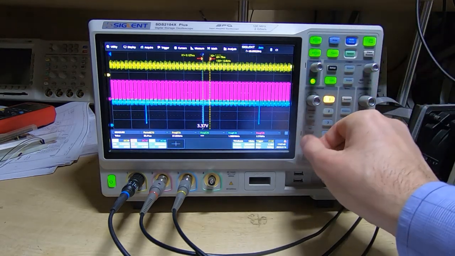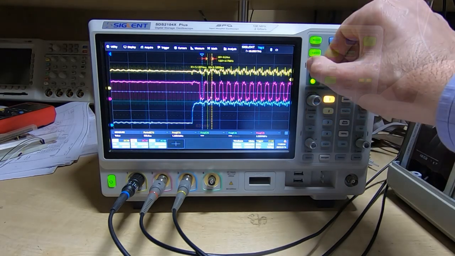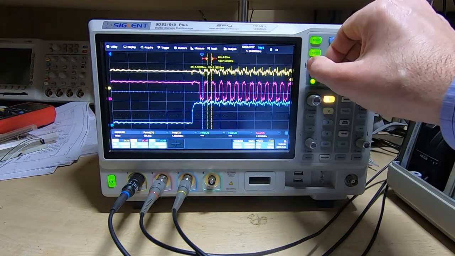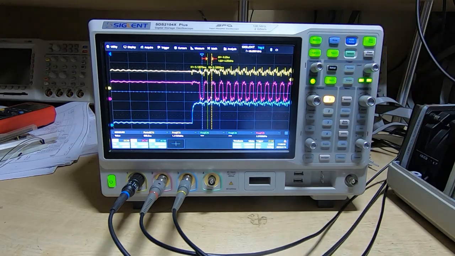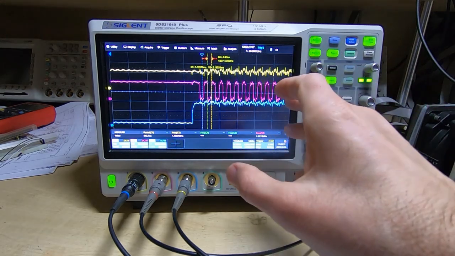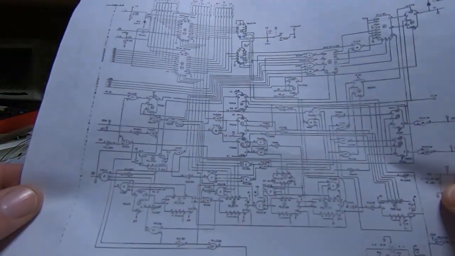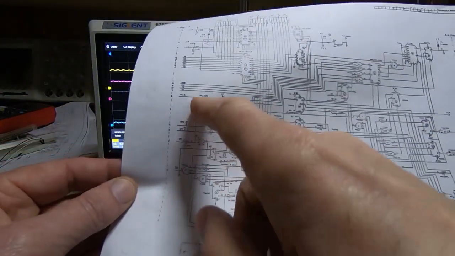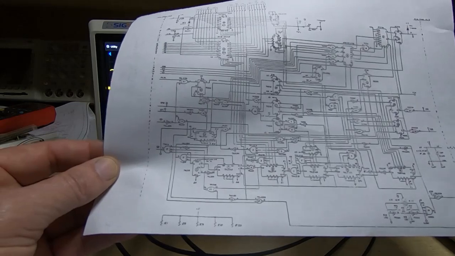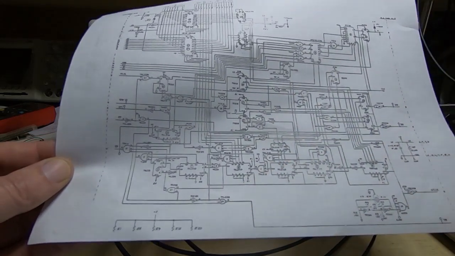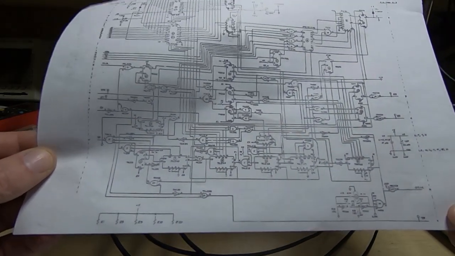Just bring this one down a bit. And that should be about 225 nanoseconds, and it is, and the same with the next part should be the same as well. So that's working fine. This essentially means that the scanning systems are doing exactly what they're supposed to, and we're getting the correct timing, we're getting the correct intervals, so it's not like the timing's out because the scan frequencies are wrong.